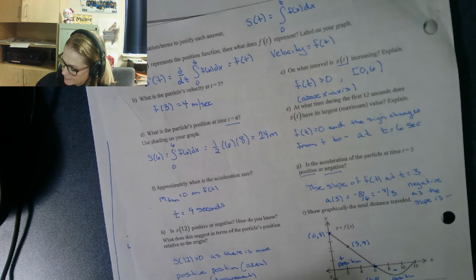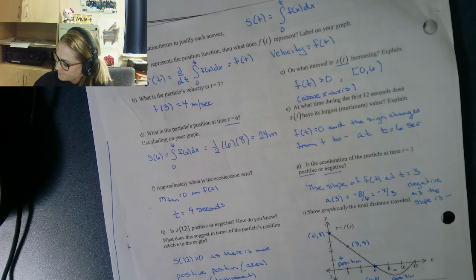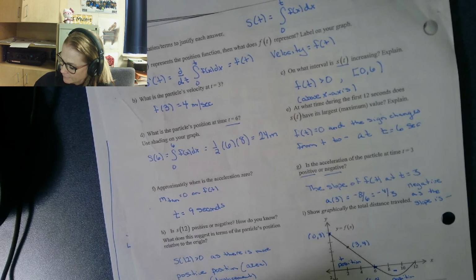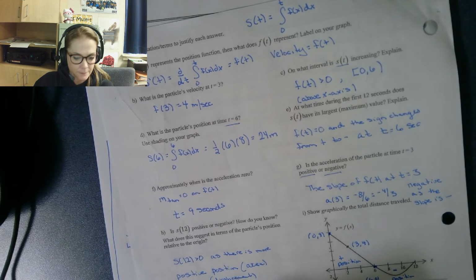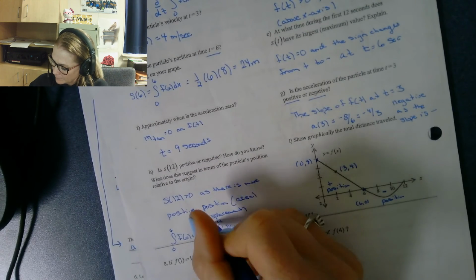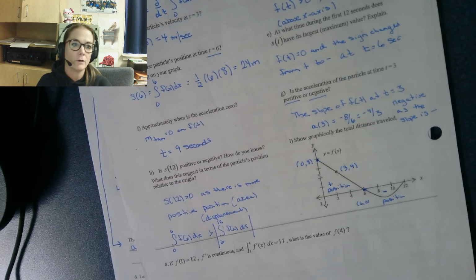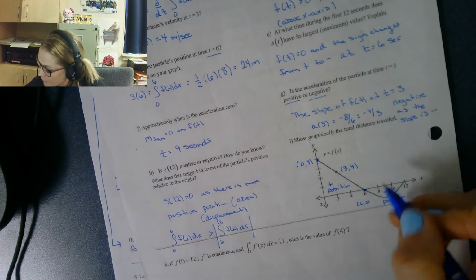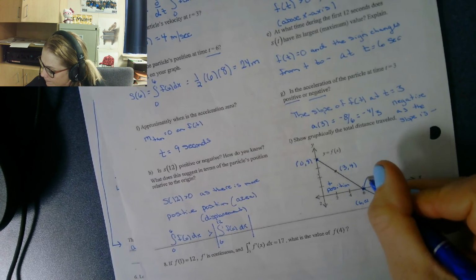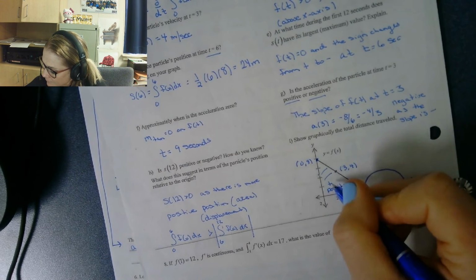You could just basically say that the area under the curve from 0 to 6 of f of x dx is greater than the area from 6 to 12 of f of x dx, and greater in terms of absolute value. Of course, it's positive, but in terms of absolute value. All right, so I think that's it, except show graphically the total distance traveled. We're just going to pop this up. And total distance would be all this.